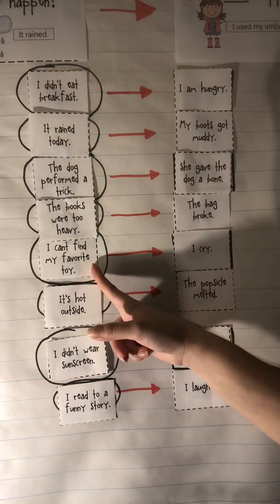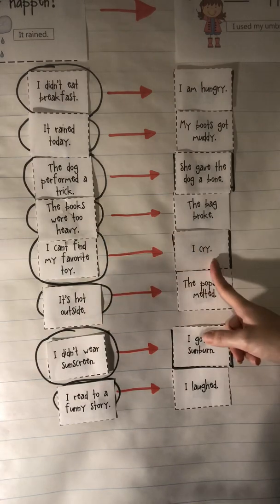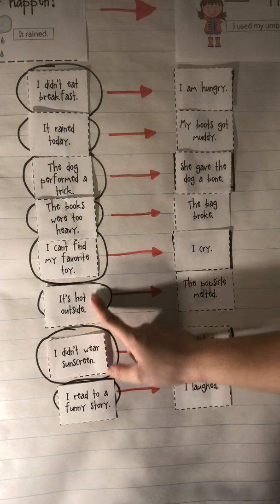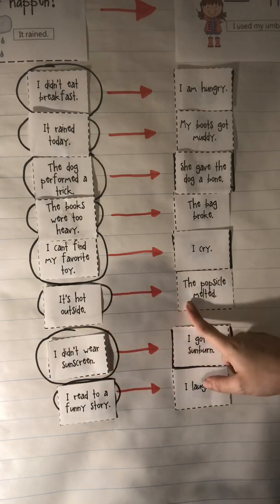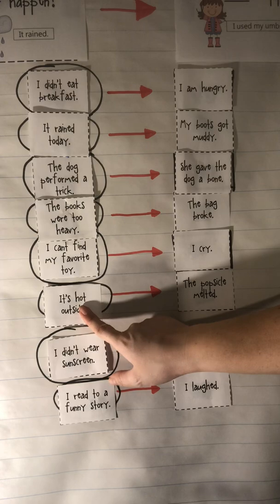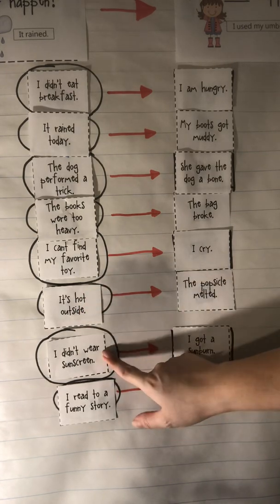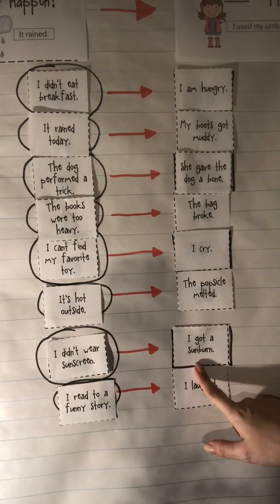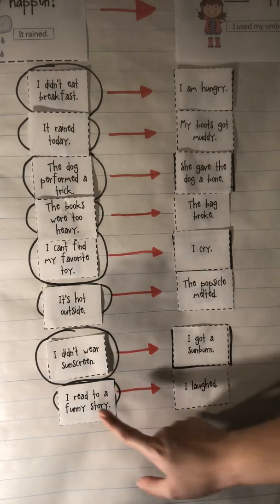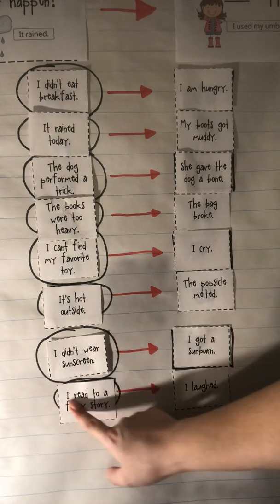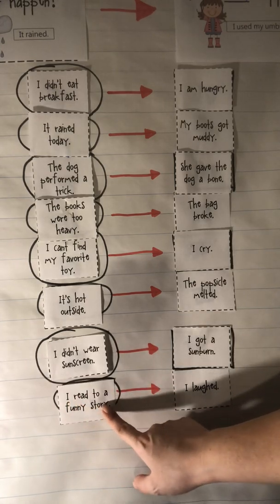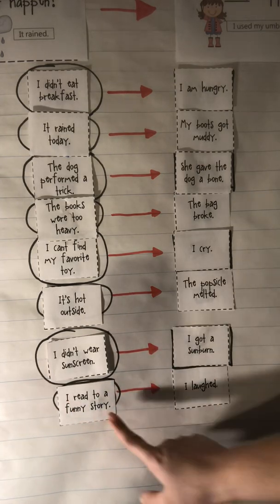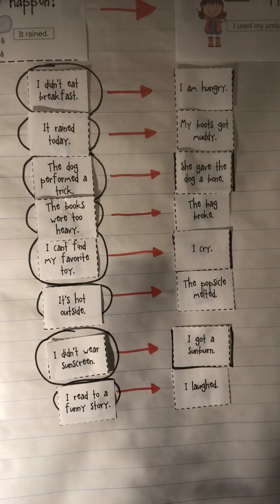I can't find my favorite toy, so what's gonna happen? I cry. The effect is that I cry. It's hot outside. That's the cause. The effect is that my popsicle melted. Because it's hot outside, my popsicle melted. I didn't wear sunscreen, so what's gonna happen? I'm gonna get a sunburn. That's the effect. And finally, this is spelled wrong, but it should say, I read a funny story. I read a funny story, so the effect is that I laughed.